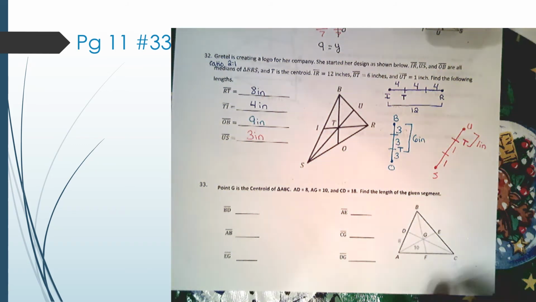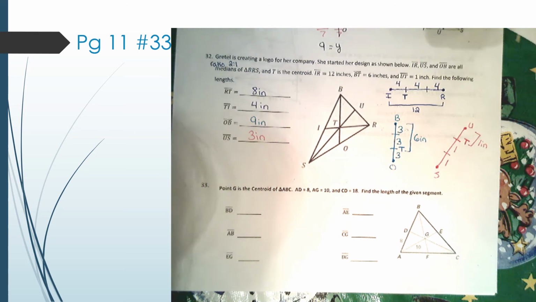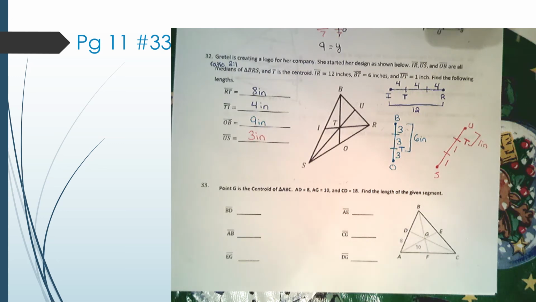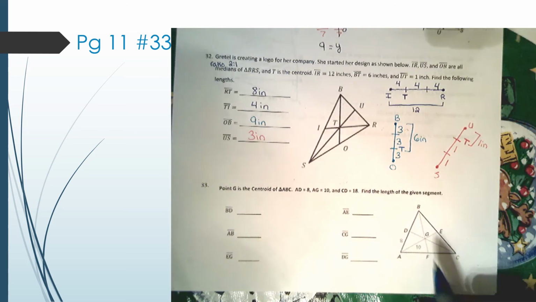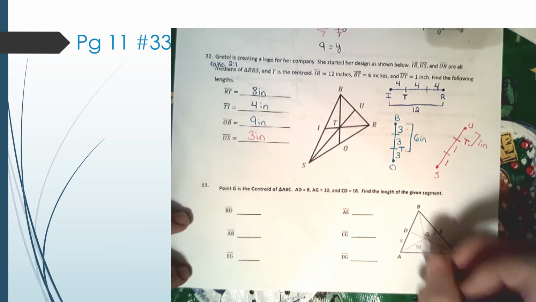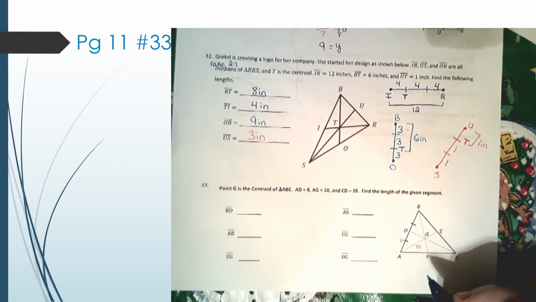All right, so we are on the last number on this page. It's saying point G is the centroid of ABC. And AD is equal to 8, AG is equal to 10, and CD is equal to 18. So a few things to know: if you're dealing with a centroid, you're dealing with medians. So the lines on the inside are going to still have that ratio of 2 to 1. And another thing I know is the sides all get cut in half if you're dealing with the median.